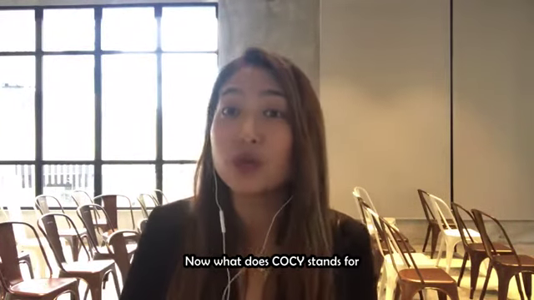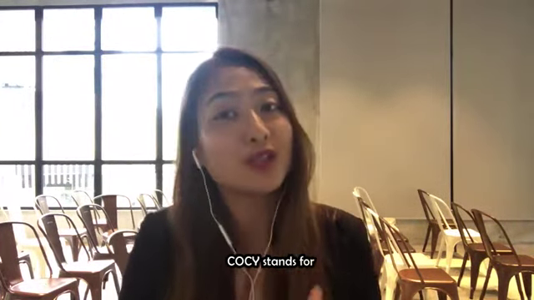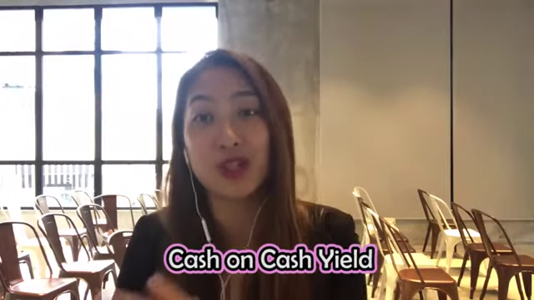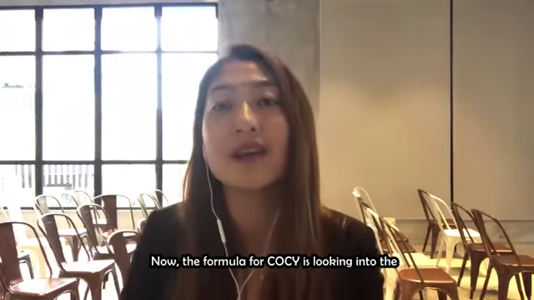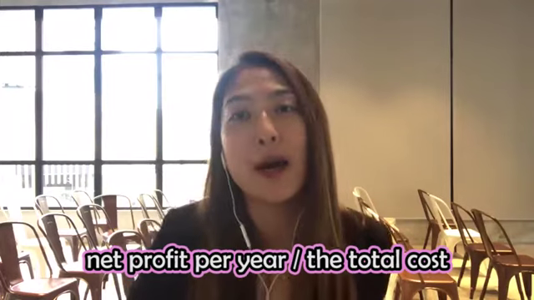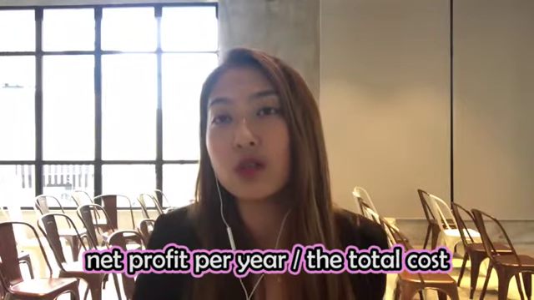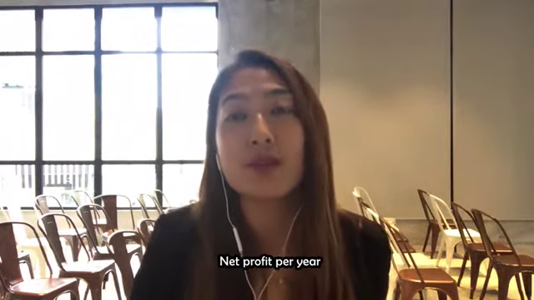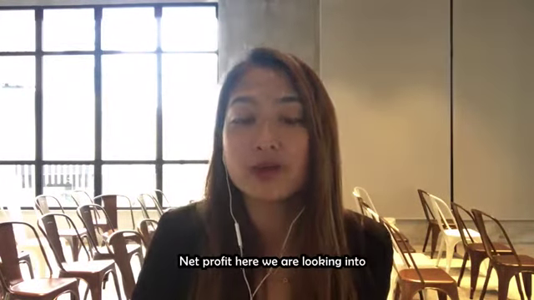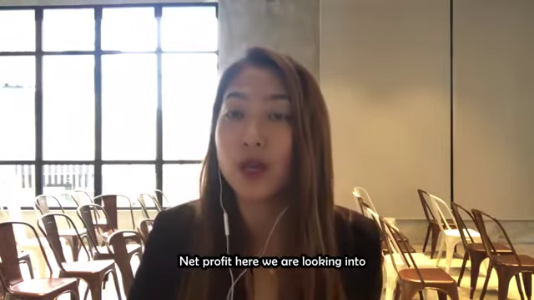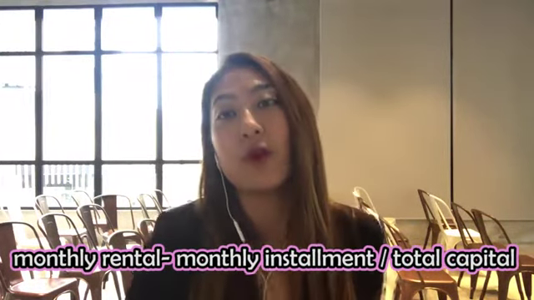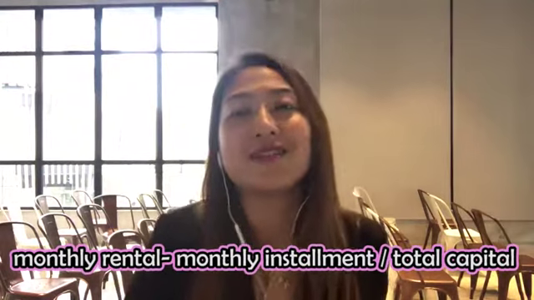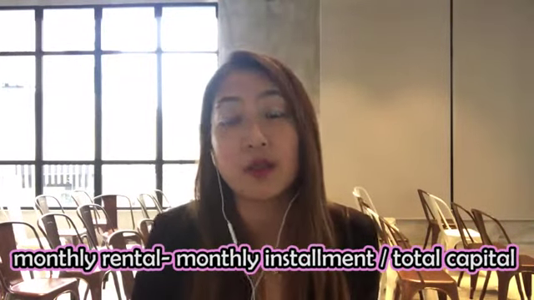Now, what does COCY stand for? COCY stands for cash on cash yield. The formula for COCY looks into net profit divided by the total cost that you're forking out, net profit per year, right? So for net profit per year, we look into the monthly rental minus your monthly installment, divided by the total capital that you are forking out.